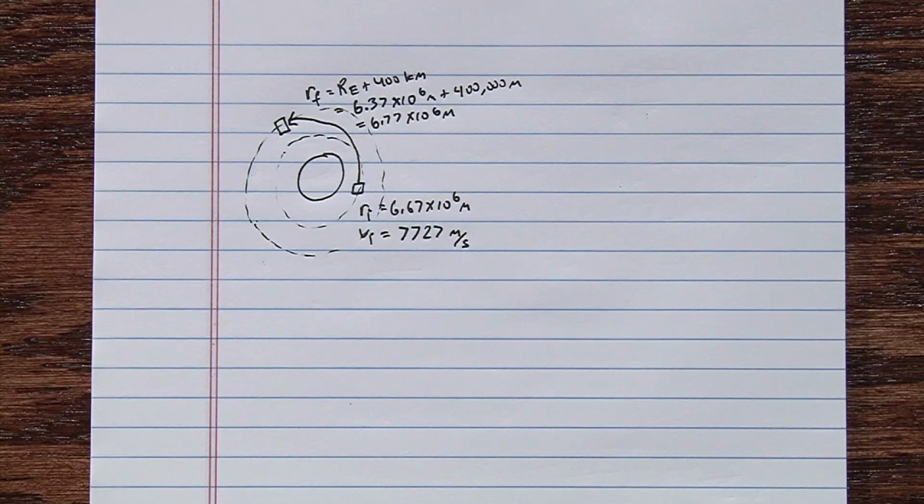It's 0.1 times 10 to the 6 higher than we started, so all I did was add 0.1 times 10 to the 6 to this number right here.